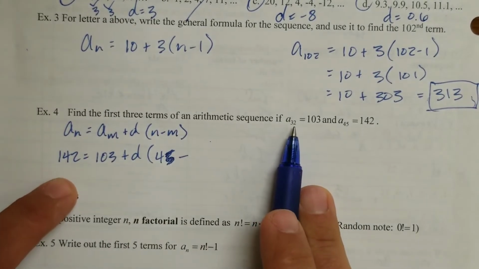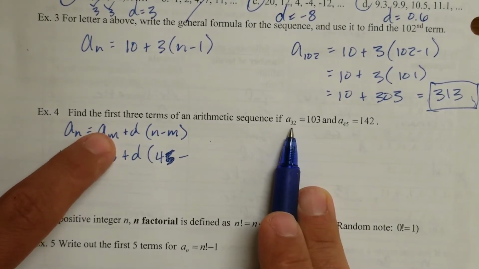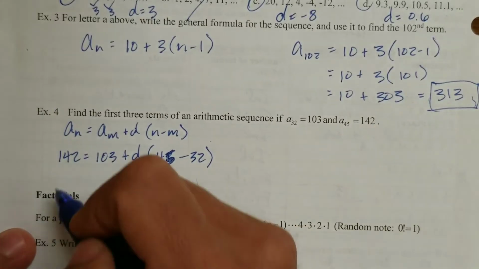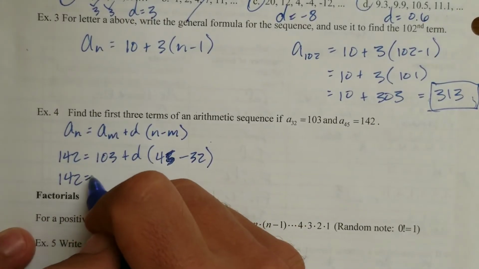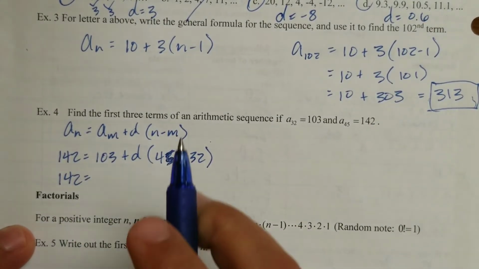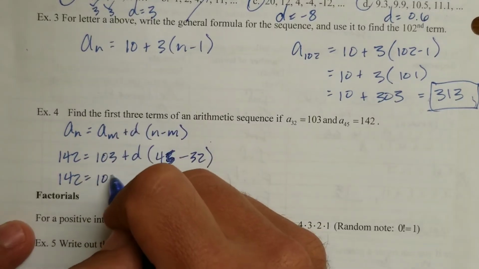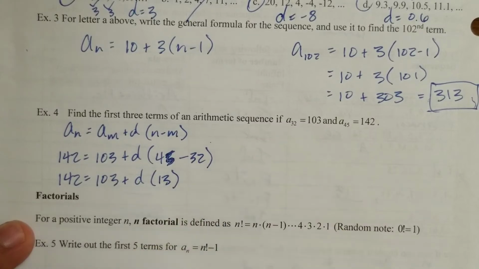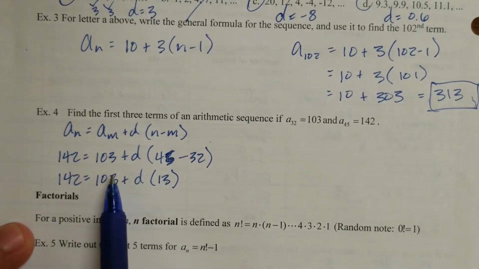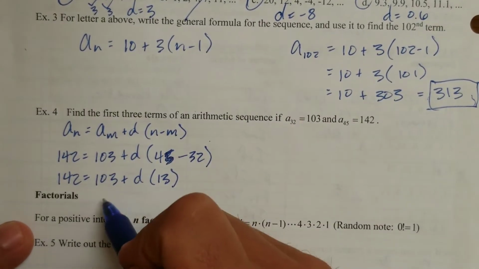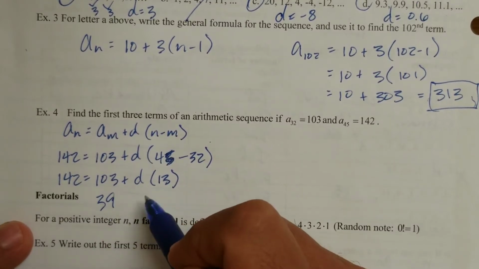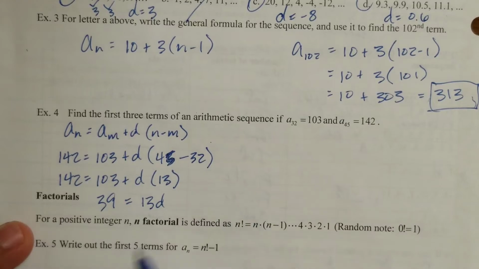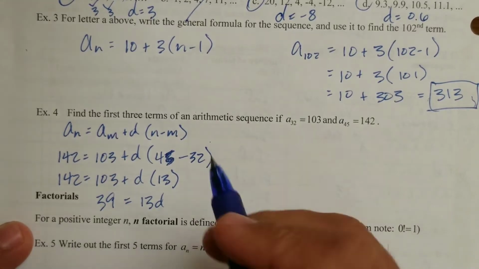Minus my m was 32. Subtract 103 and I get 39. So d is equal to 3.